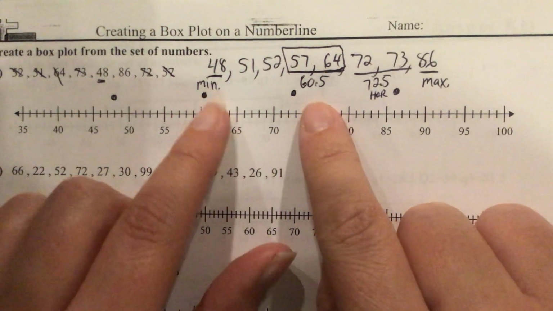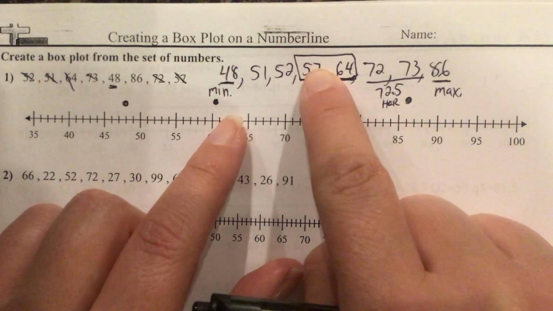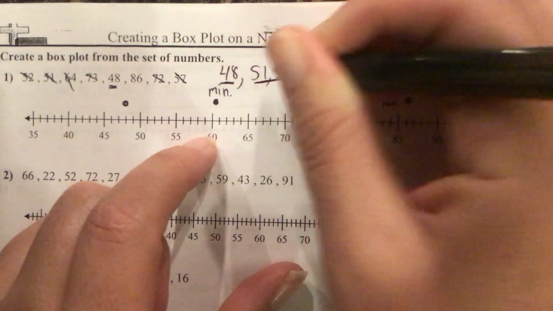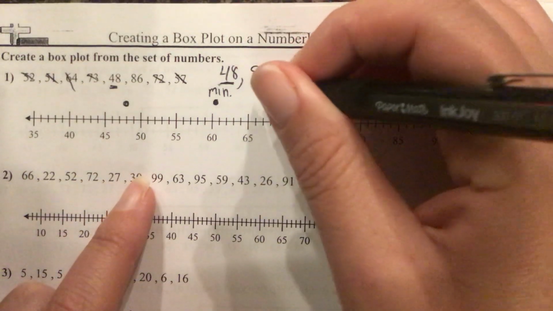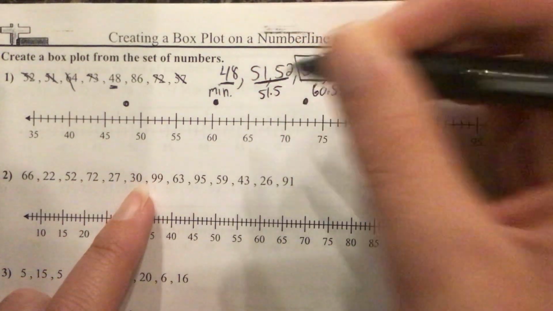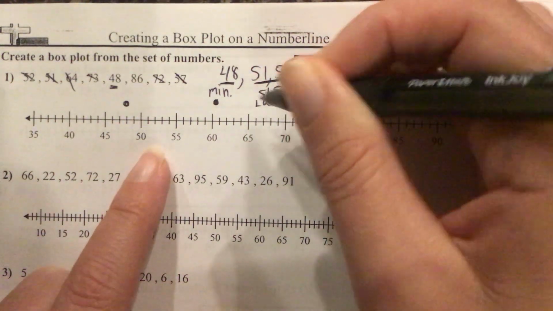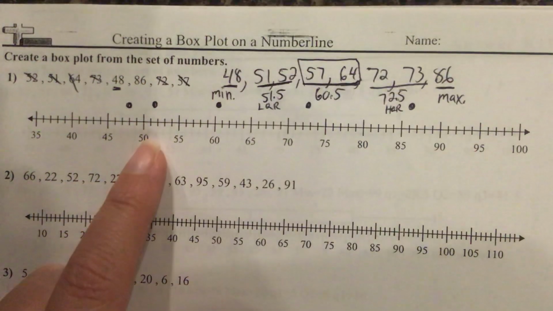Now let's find our LQR. So remember, because there was 2 medians, you do put your finger on one of them. Bring them in. You have 2 in the middle for your LQR. Right in the middle of 51 and 52 is 51 and a half. Remember, if you add and divide by 2, that's what you'll get. And this is your LQR. So here's 50, 51 and a half would be in the middle.